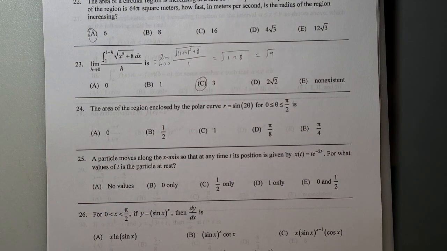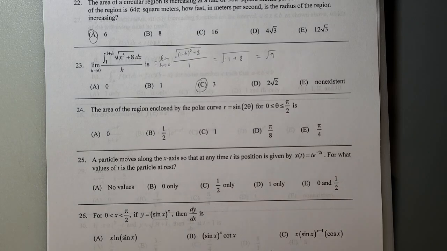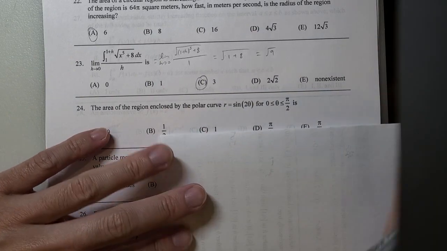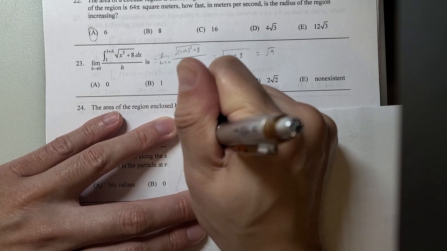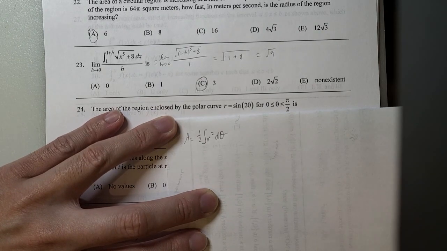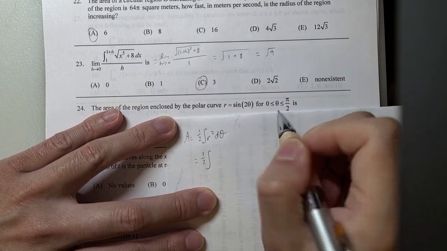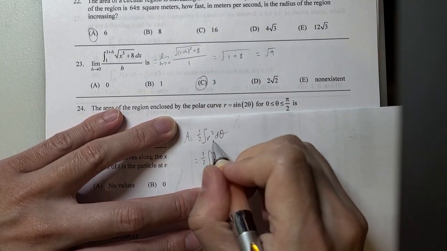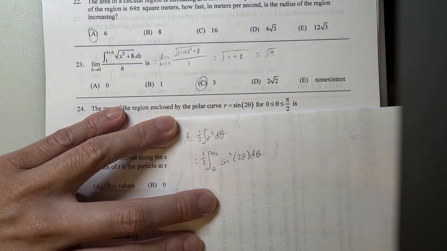What is the area of the region enclosed by the polar curve r equals sine of 2 theta, for theta between 0 and pi over 2? This one, you just plug it into the formula. Remember the area of a sector; that's how I remember the formula for the area of a polar curve. So A is half the integral of r squared d theta. They tell us 0 to pi over 2, so it'll be sine squared of 2 theta d theta.